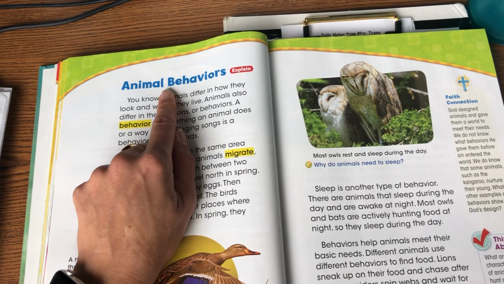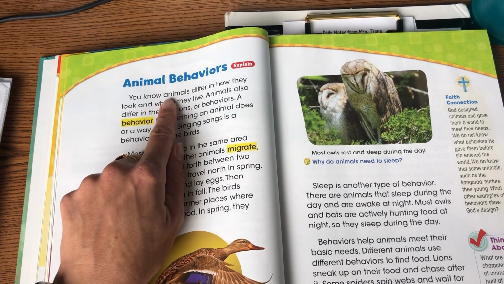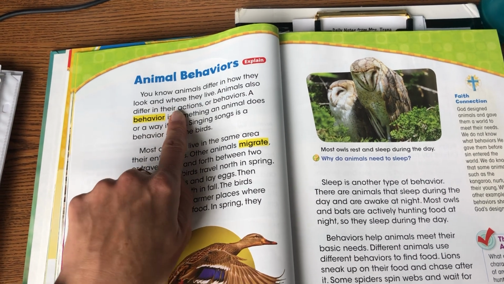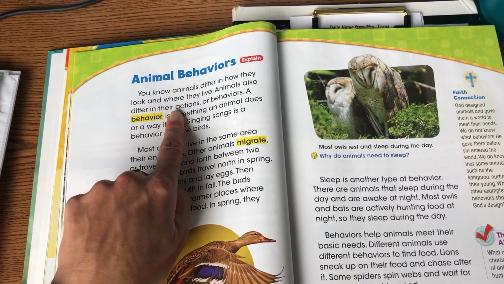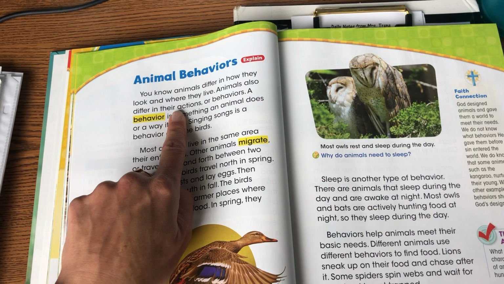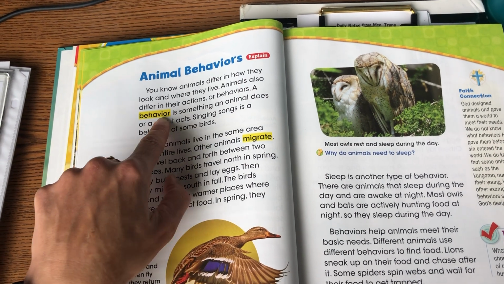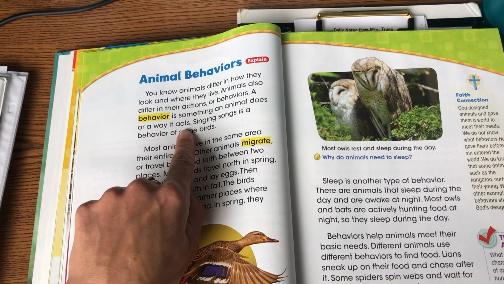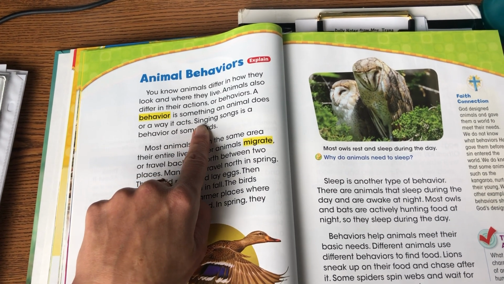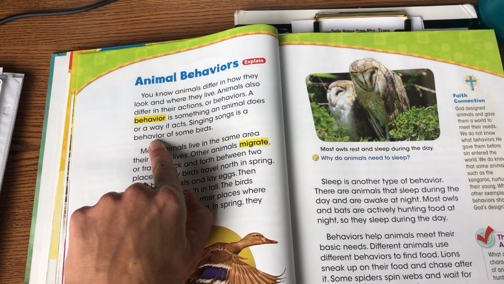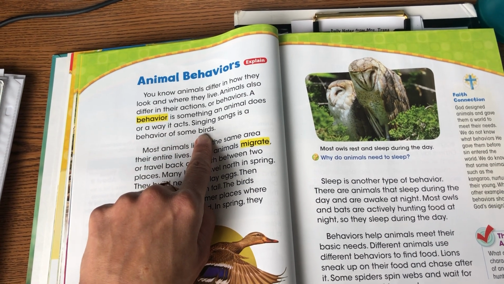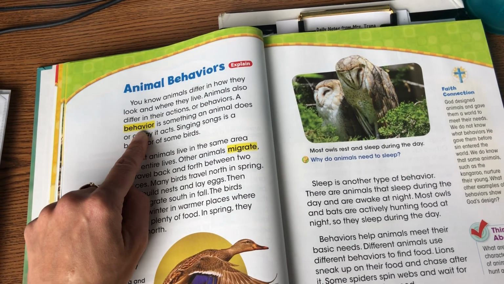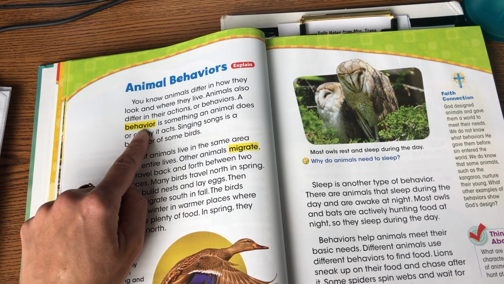Animal behaviors. You know animals differ in how they look and where they live. Animals also differ in their actions or behaviors. A behavior is something an animal does or a way it acts. Singing songs is a behavior of some birds. Boys and girls, what would be the behavior of a beaver? I'm listening.